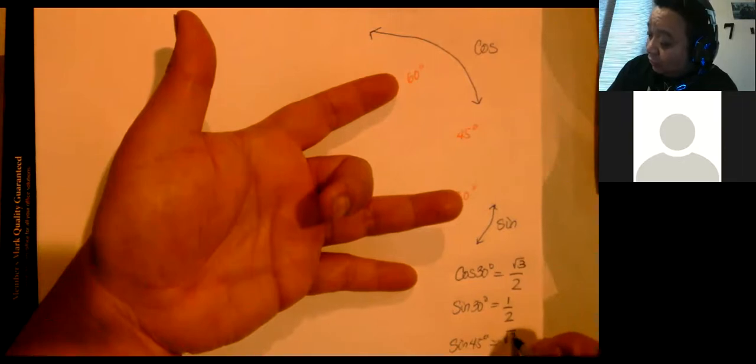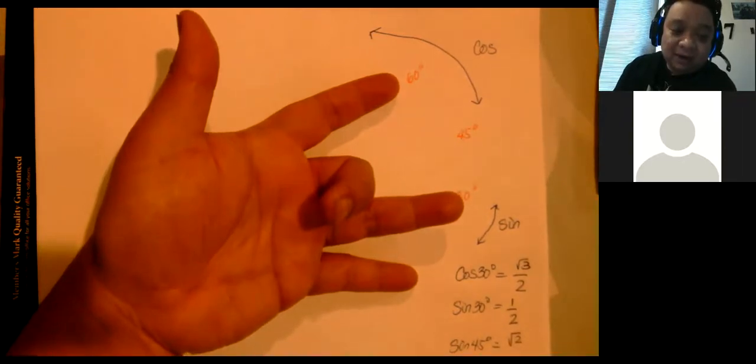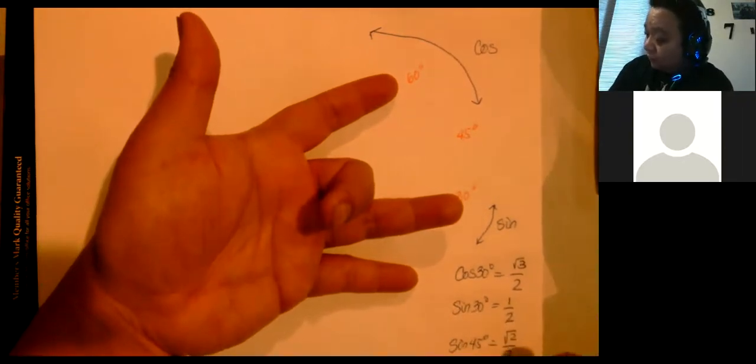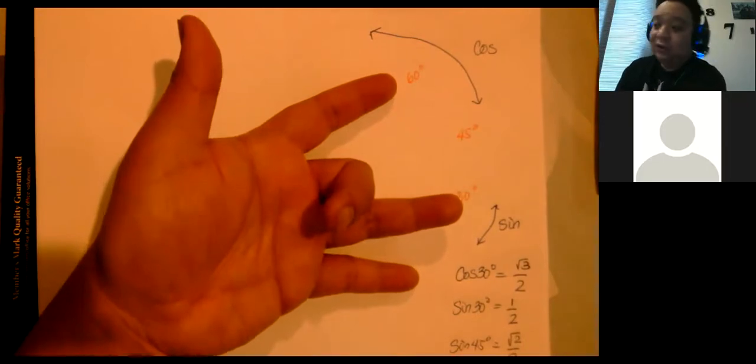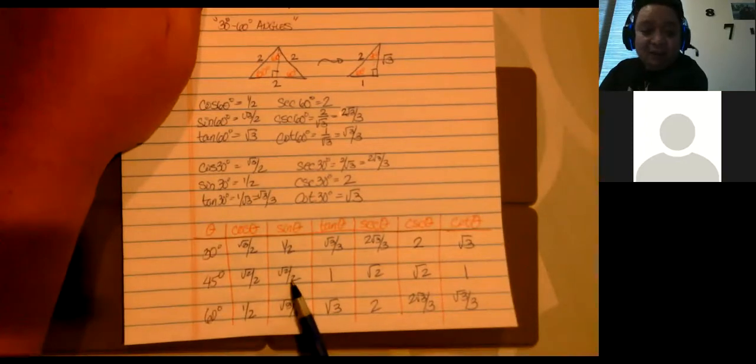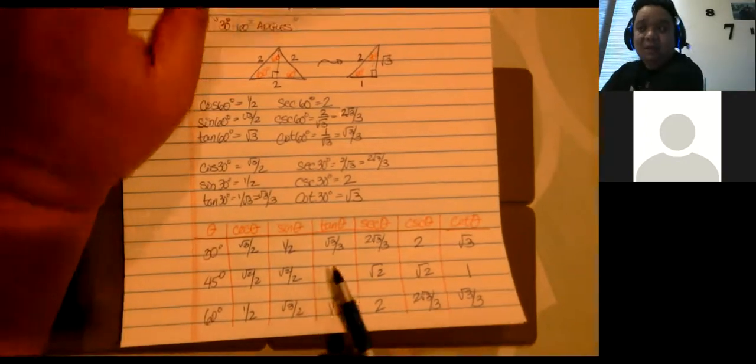So it's radical 2, right? The number of fingers. And then always over 2, right? And so it's root 2 over 2. And if you check your table of values, sine 45 is root 2 over 2. Okay. Questions on that?